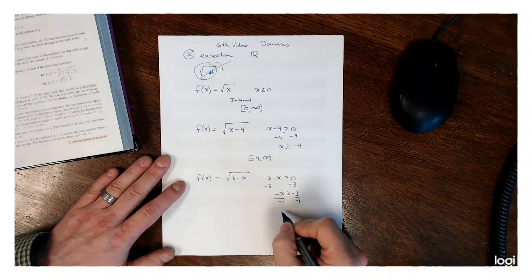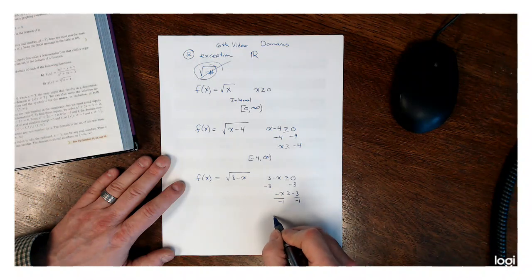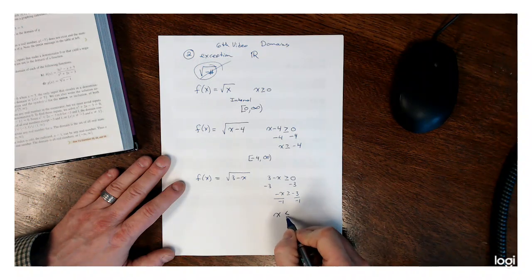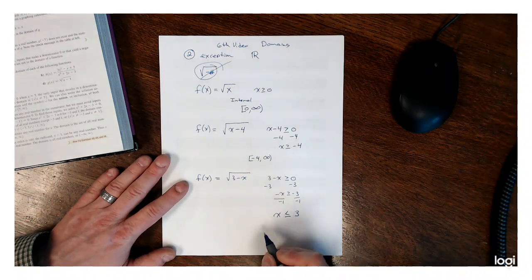And this is where you have to remember the rule that if you have an inequality and you multiply or divide both sides by a negative number, you need to switch the inequality to the other side. So this becomes x is less than or equal to 3. So now this domain in interval notation goes from -infinity to +3, and it includes +3 in a bracket.